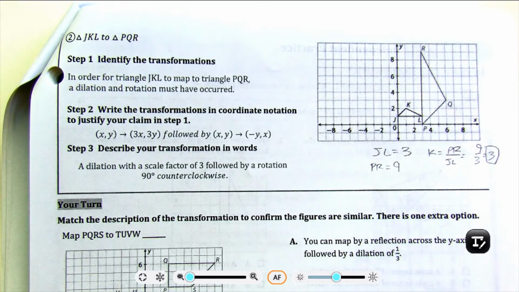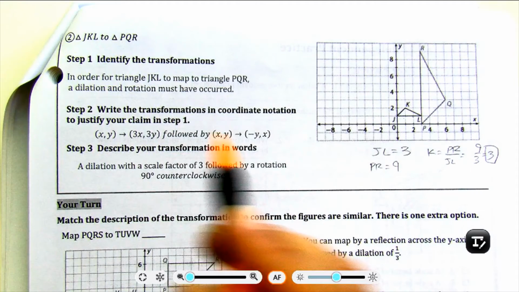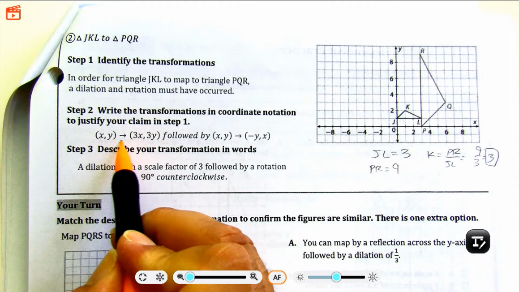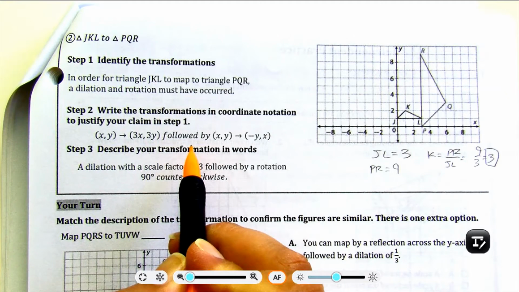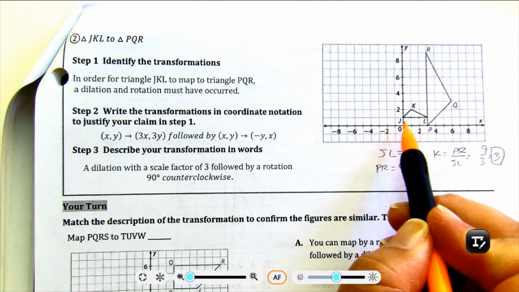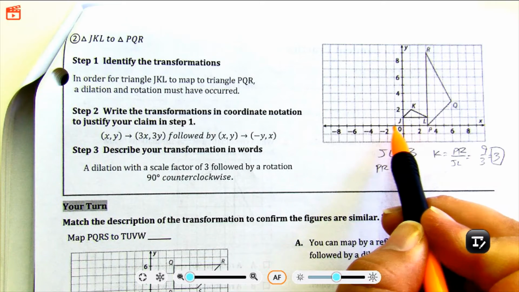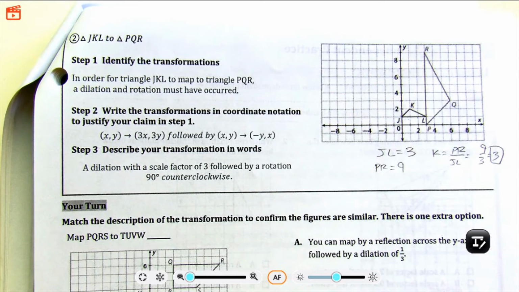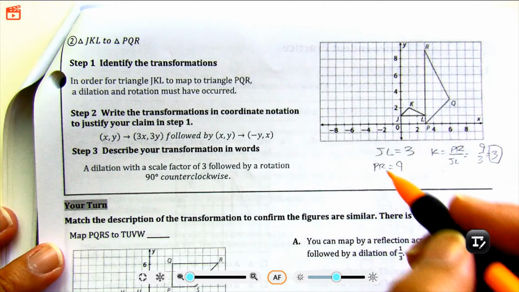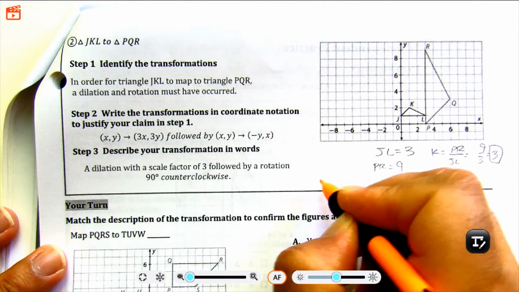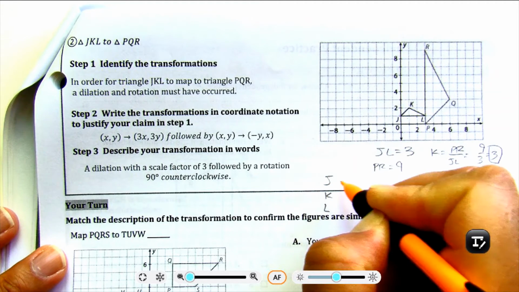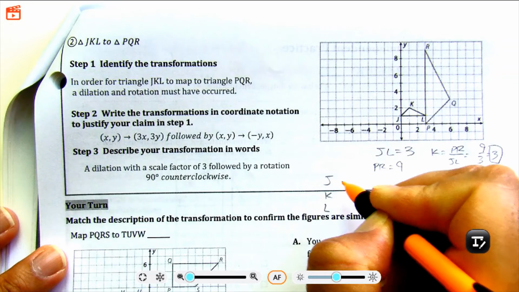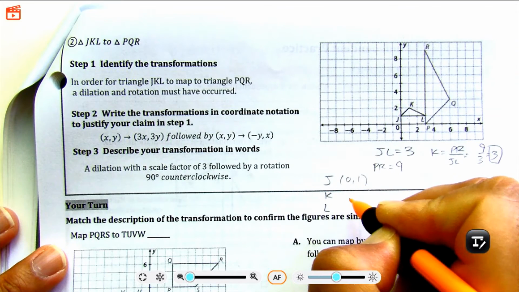So the first thing they did was they multiplied each point by 3 to enlarge the object. So let's try to do it right here. We have J, K, L. J is at 0, 1. K is at 1, 2. And L is at 3, 1.